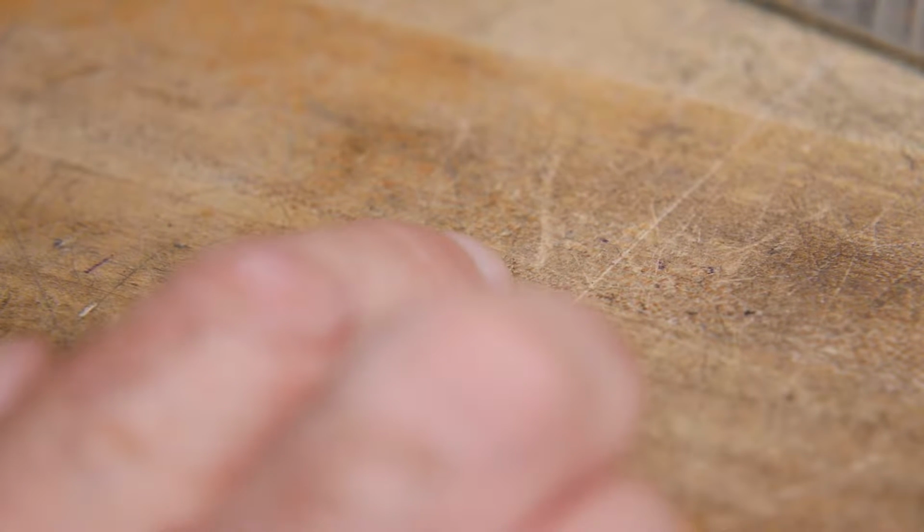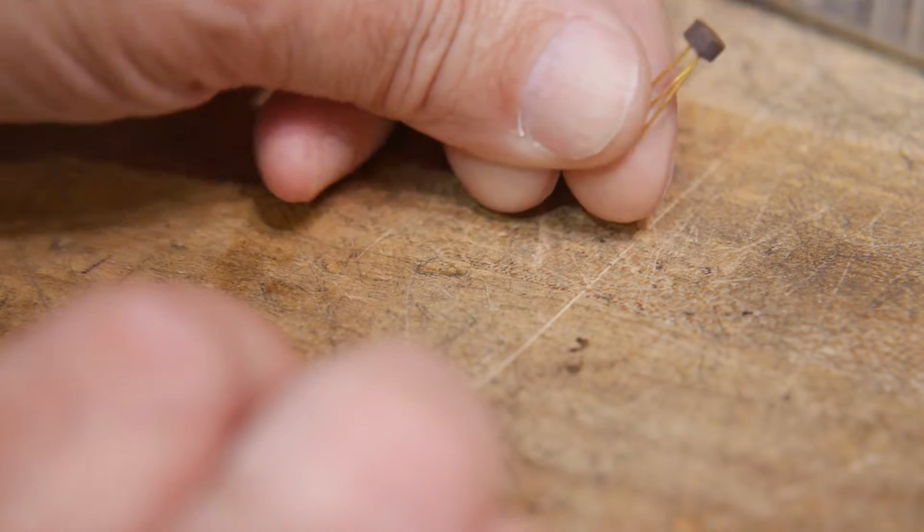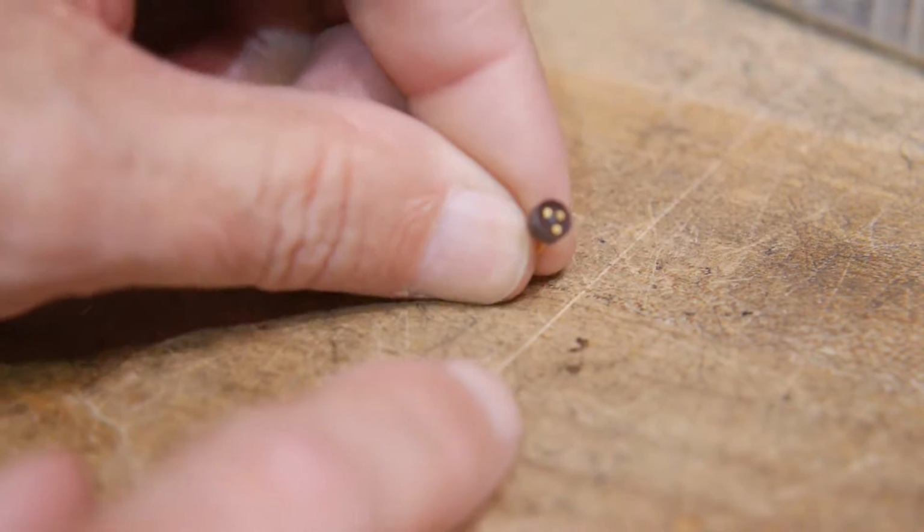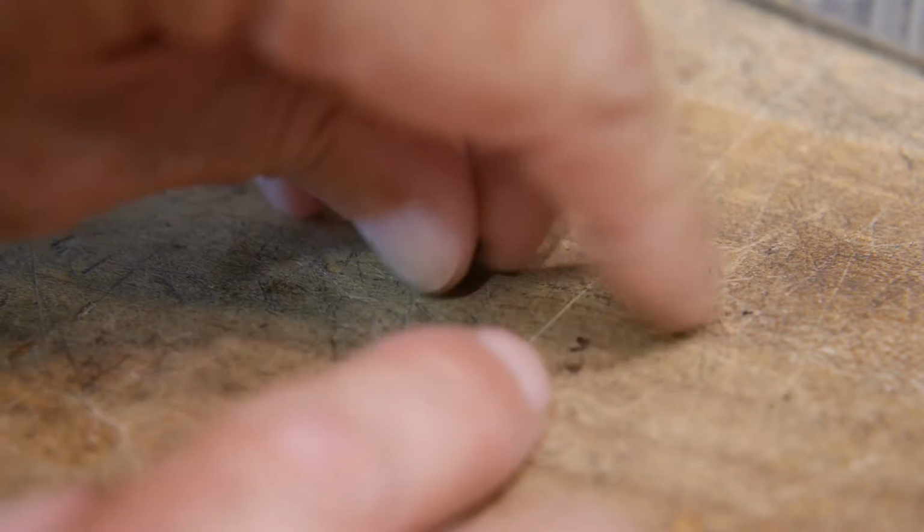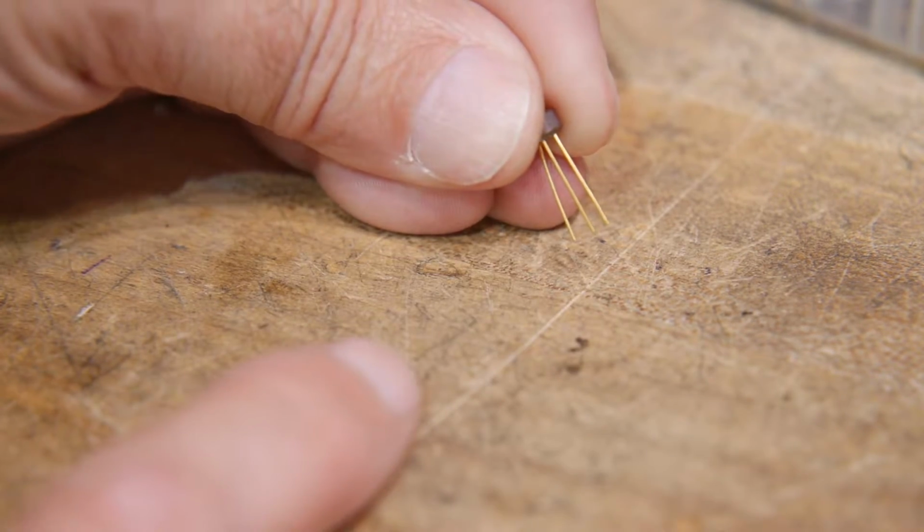There are phototransistors that have the photodiode and a transistor built into the same package. So here's a phototransistor, and you can tell it's a phototransistor because it's got 3 legs on the back. There are photodiodes that look like LEDs, but they're not. Sometimes you see a black LED and you go, well, that can't work.